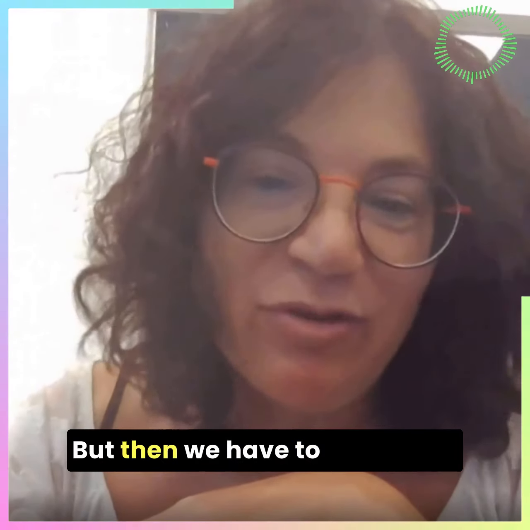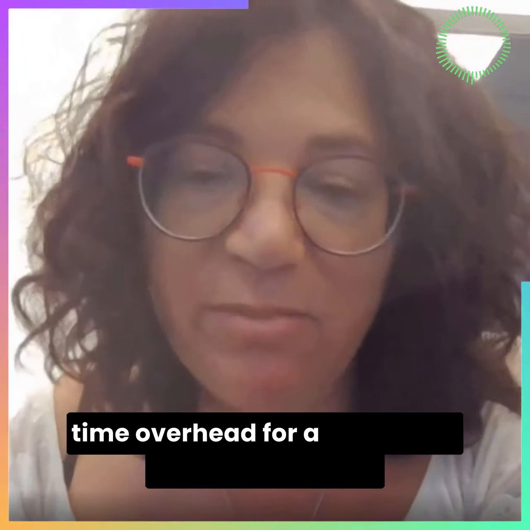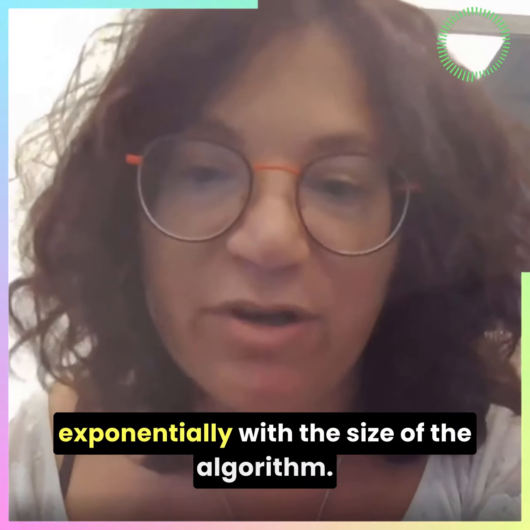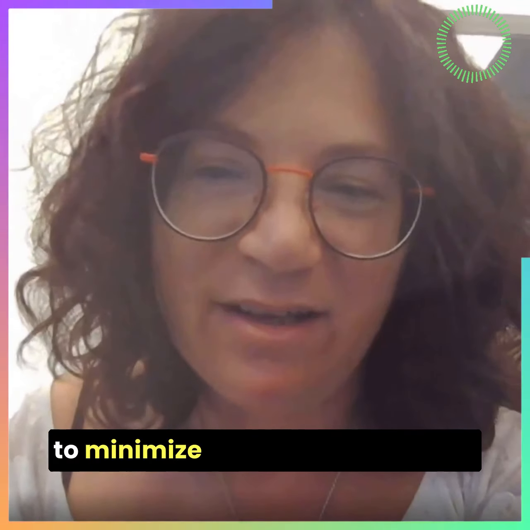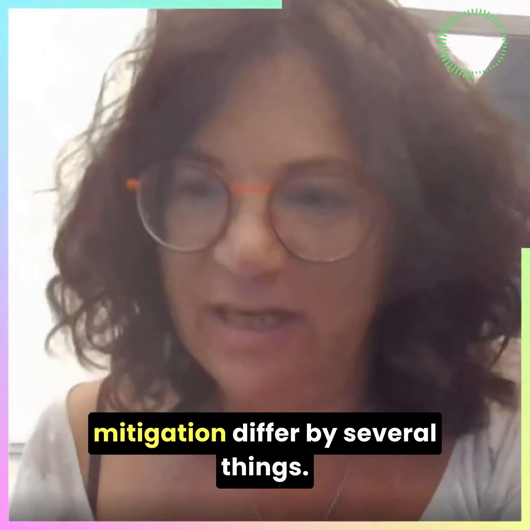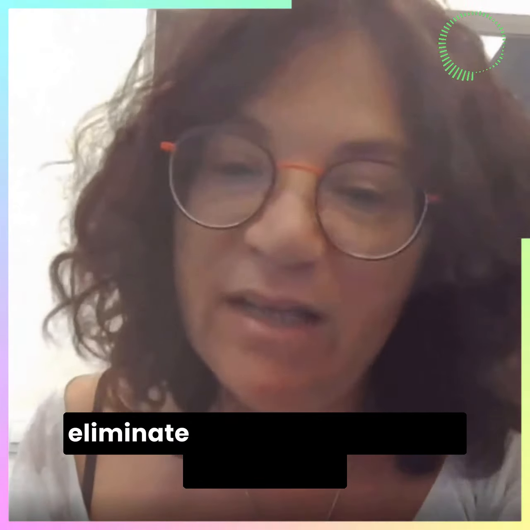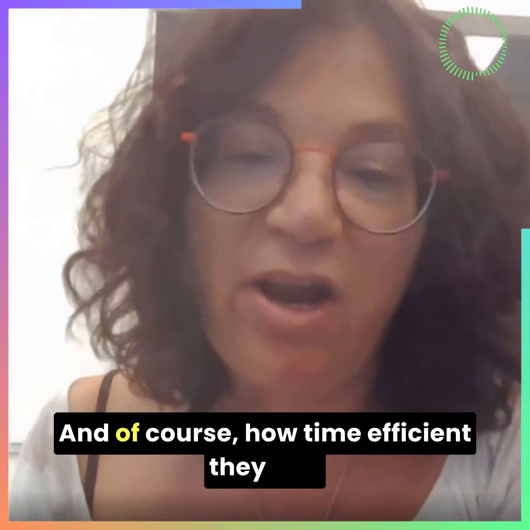But then we have to go back to this small problem of the time overhead. And there's a proof that this time overhead for error mitigation necessarily grows exponentially with the size of the algorithm. And so there's a problem here, and you have to minimize the overhead in time. So the different methods of error mitigation differ by several things. They differ, first of all, in how general they are, and then how accurate they are, and whether they eliminate biases caused by the noise or not, and of course, how time efficient they are.